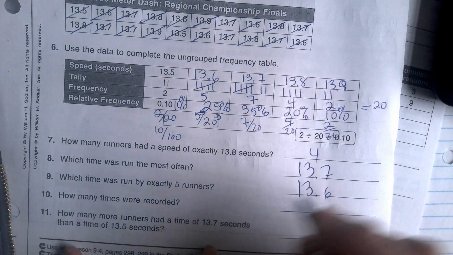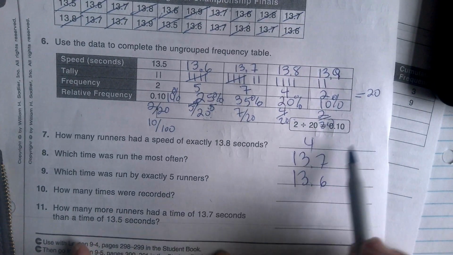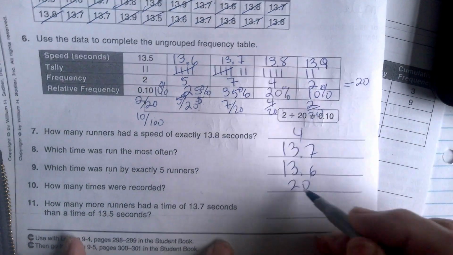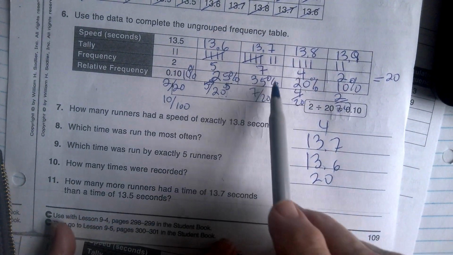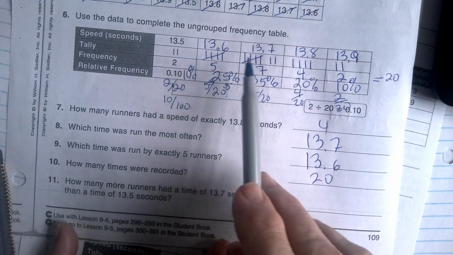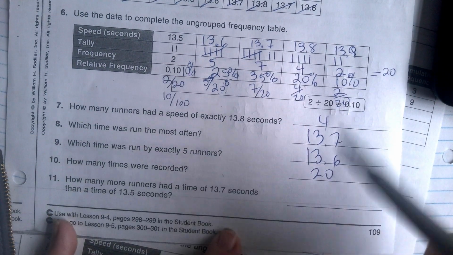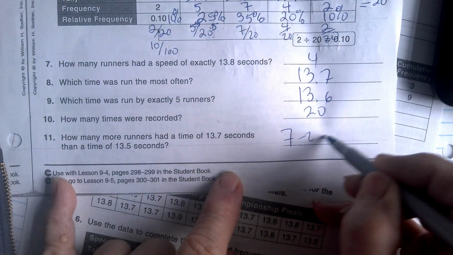Isn't this easy? How many times were recorded altogether? 20. How many more runners had a time of 13.7 than 13.5? How many? 2, because this was 7, this was 2. 7 minus 2 is 5.